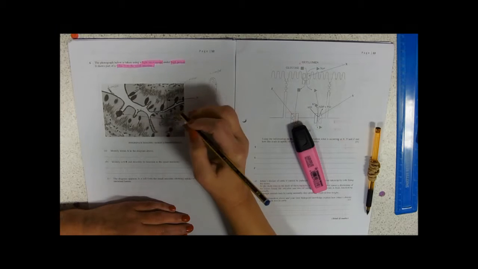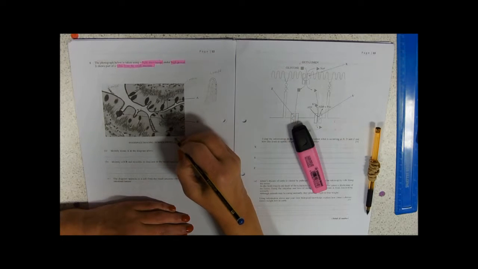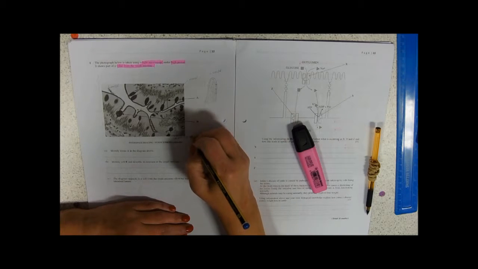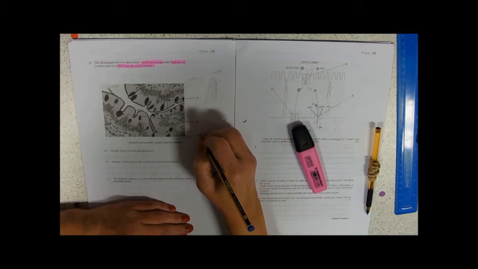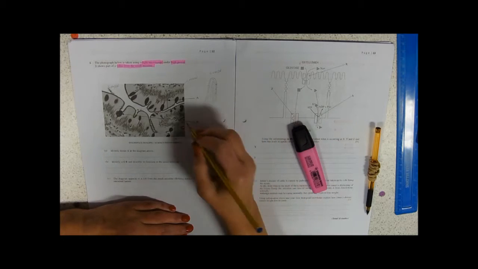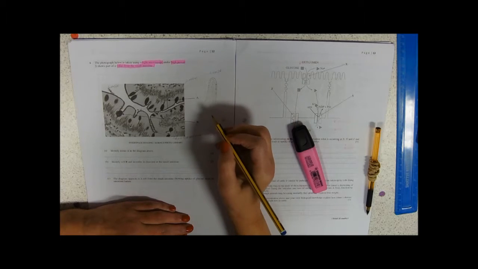I've got some folds, and that looks like a brush border, maybe? No, brush border, so that's the microvilli. And then I've got this gap in the middle, that might be a lacteal there, or maybe a capillary.